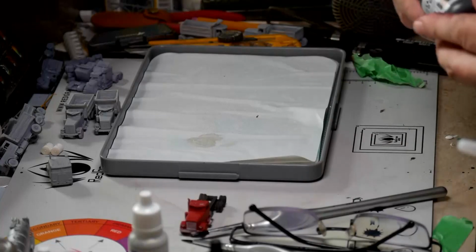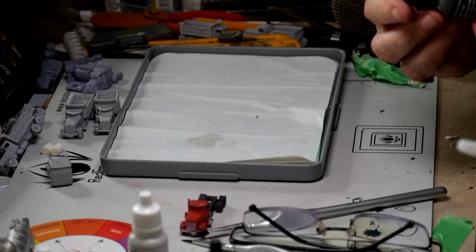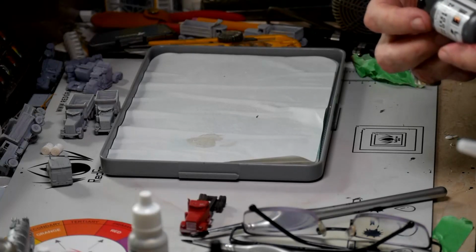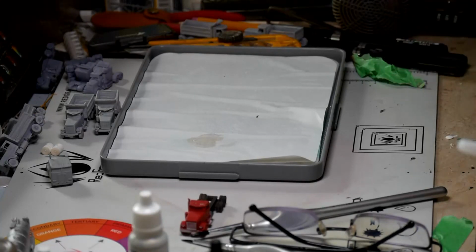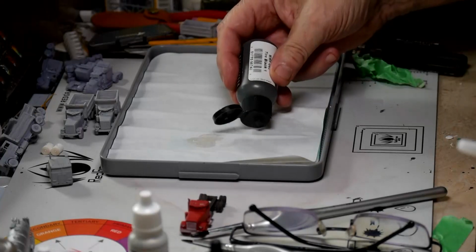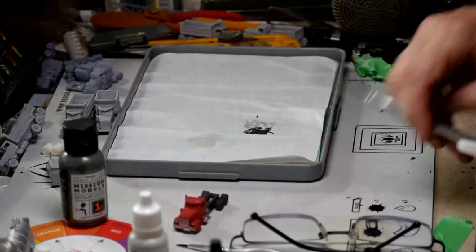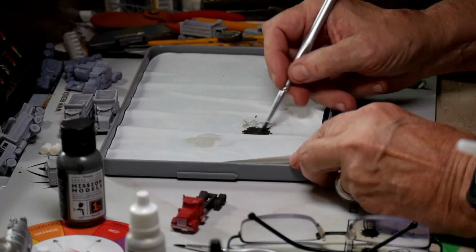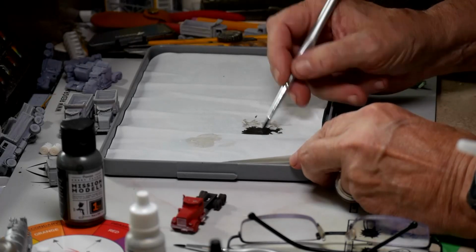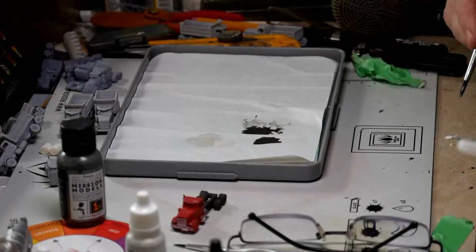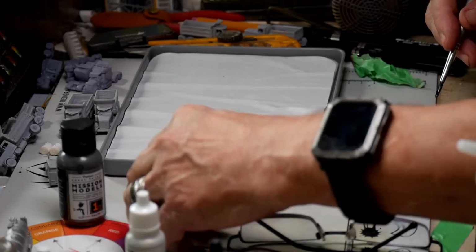So now I'm going to use some Mission Models black tire black, MMP-040 tire black number 1. So again, I check it up. Now this tire black is, I'm going to be careful with my hands here, where I'm touching things.